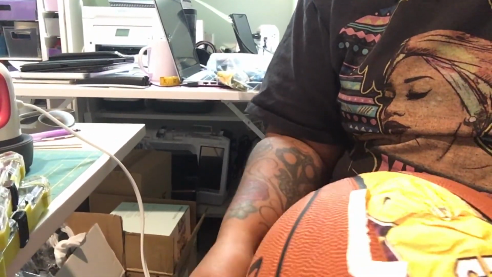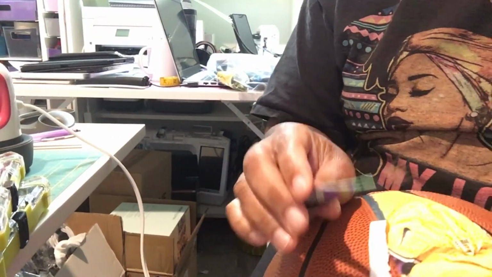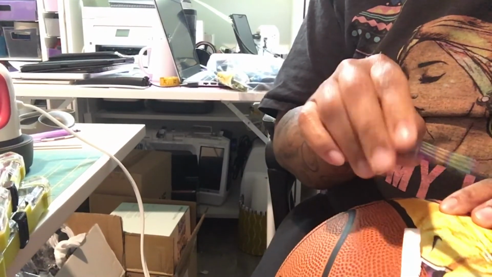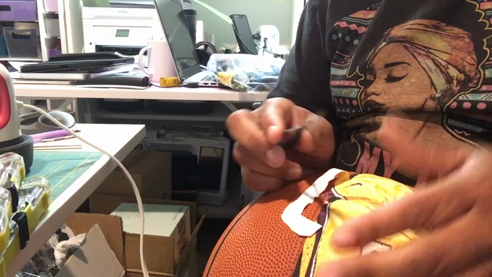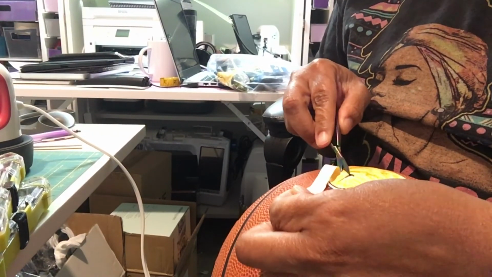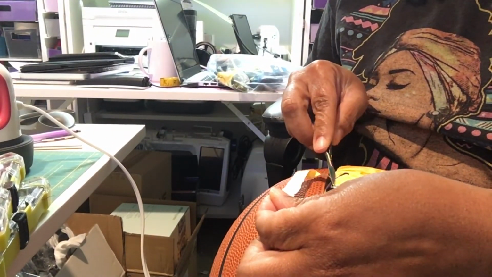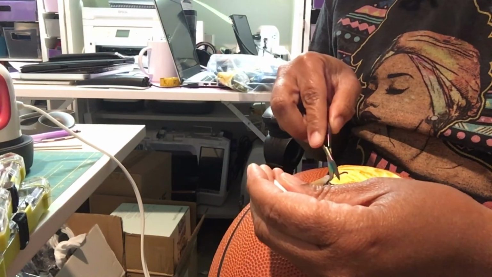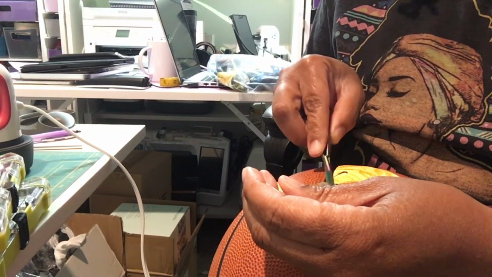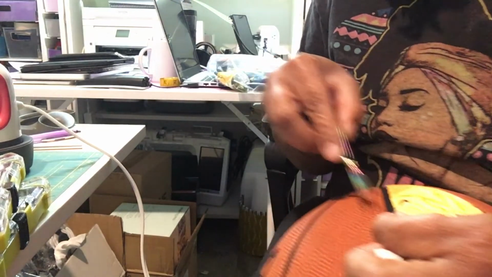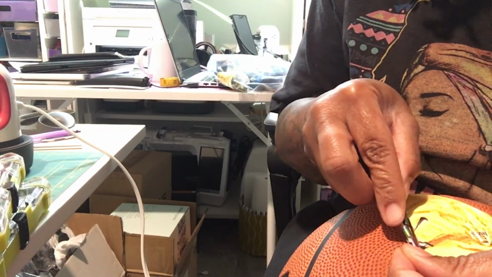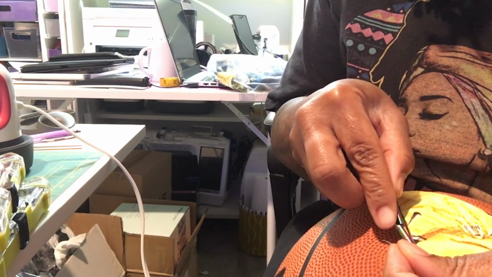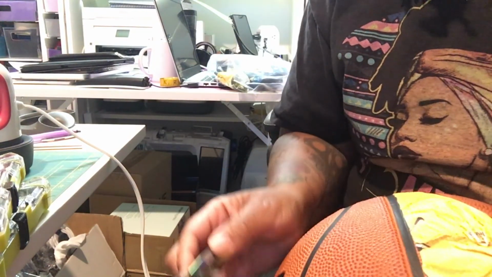So what I'm doing now is I have my nips that I use with my quilting, but the edge is curved, so it allows me to get pretty close to the edge here, and I'm going through and cutting around the seam of the basketball to cut this excess off.